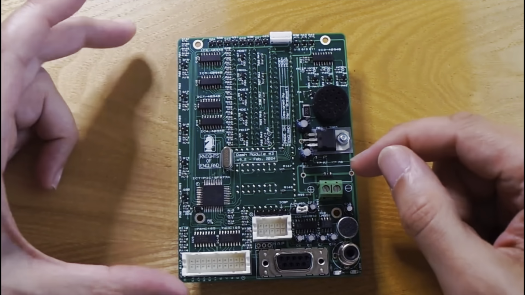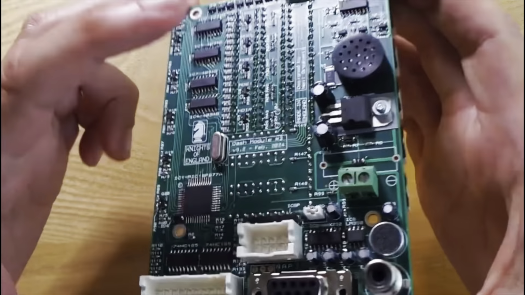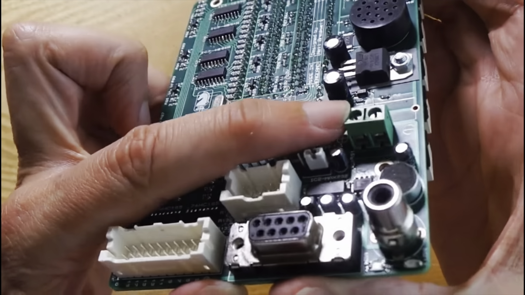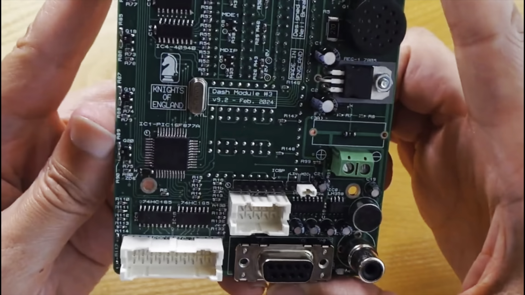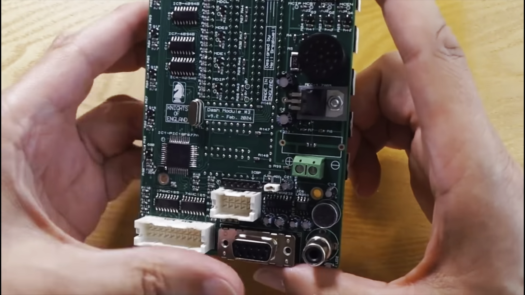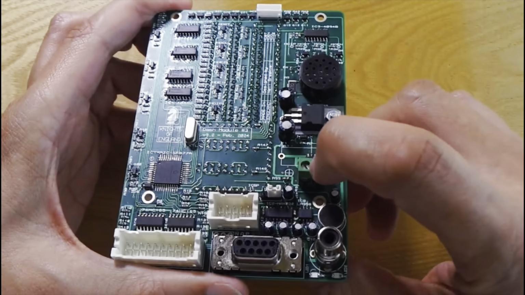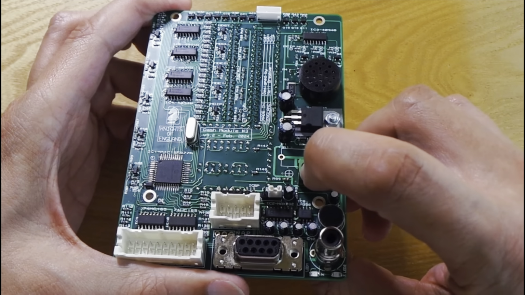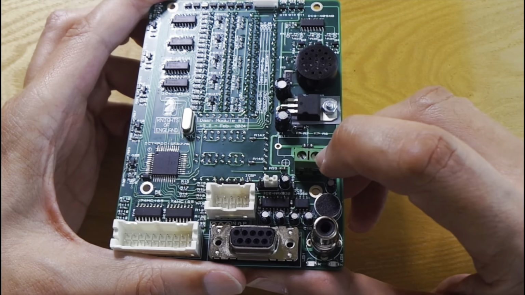Okay, first of all, right here we have a 2-pin screw terminal connector, and that allows us to put power into the unit if we don't need to use any of the other inputs. If you're just going to use the voice display, then you can simply connect the fused positive terminal of the supply into here, and the negative side into here.